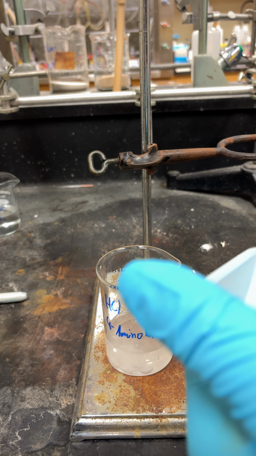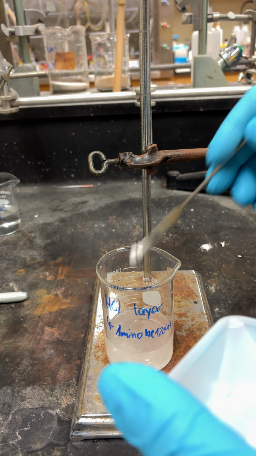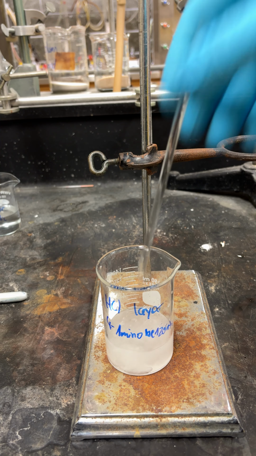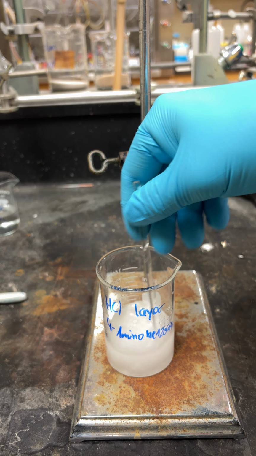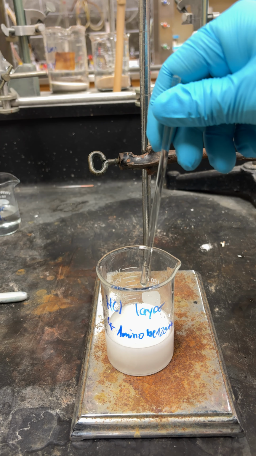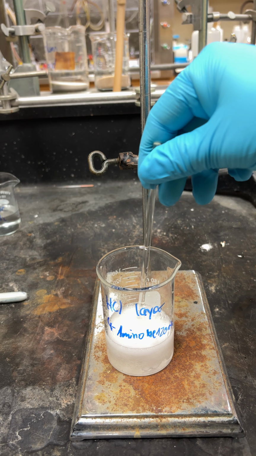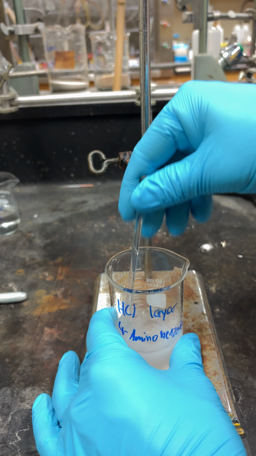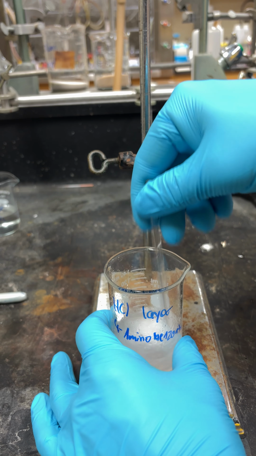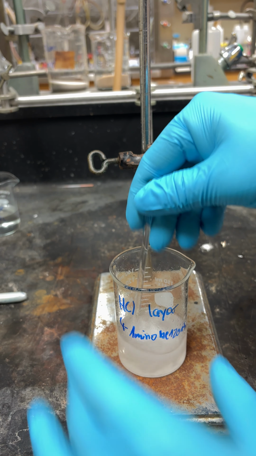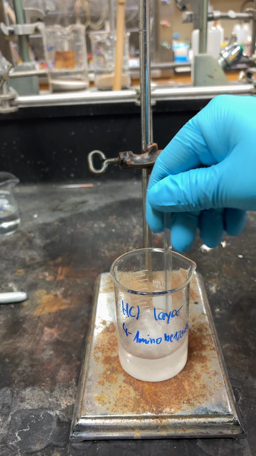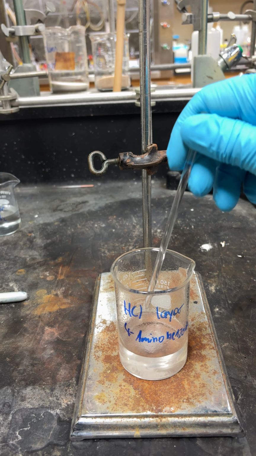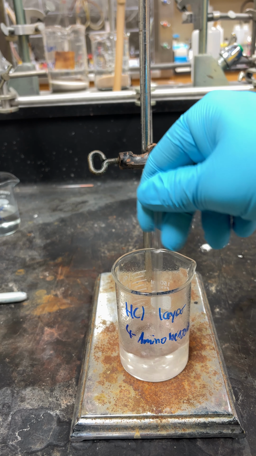And all you're going to do is stir it with your stir rod, and you can see it looks like it's boiling because it is neutralizing a strong acid with a strong base. It might get a little warm, so I only start with 15 and work your way up. And as this becomes more basic, you should start to see a precipitate form, which is going to be the amino benzoate.